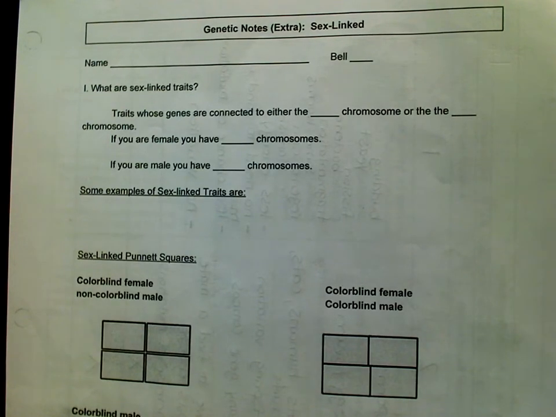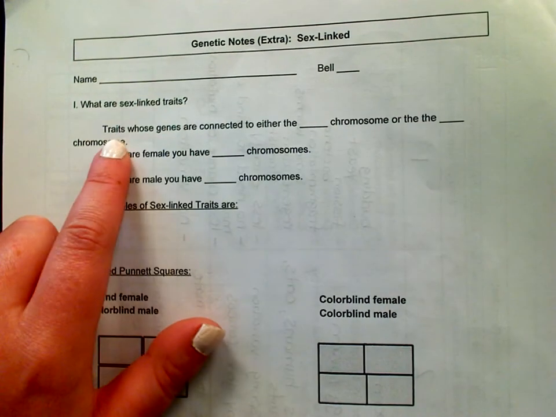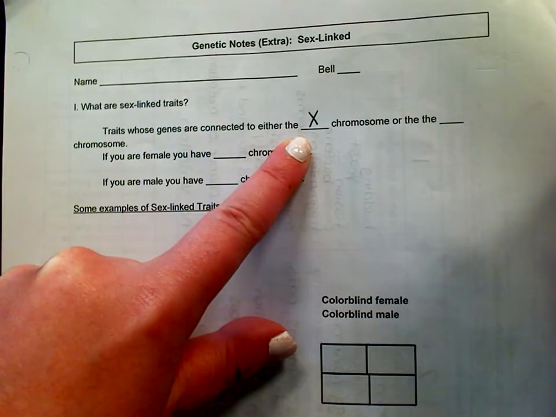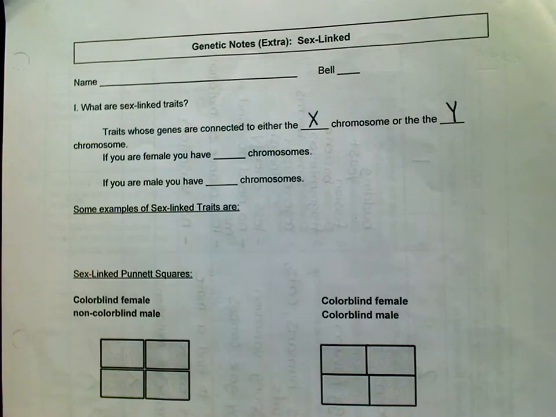So there are certain traits that are located on our sex chromosomes. How many chromosomes do we have? 46. And if we have 46 chromosomes and they're each in pairs, how many pairs would there be? 23 pairs, right? On our 23rd paired chromosome, this determines whether you are male or female. So, sex-linked traits are traits where genes are connected to either the X chromosome or the Y chromosome.